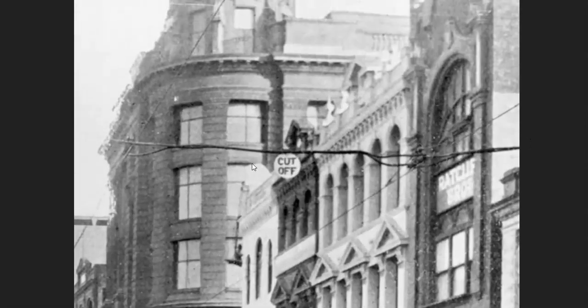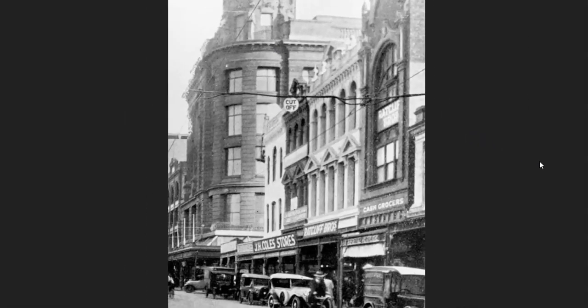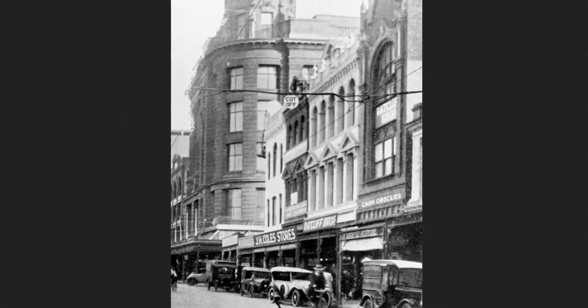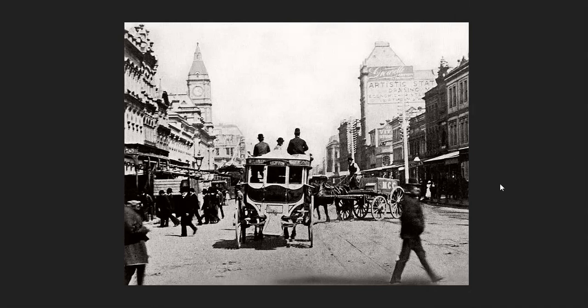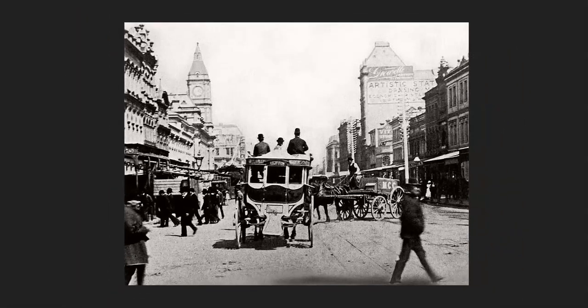Let's see. Bit of a dome structure on top there, not quite getting it. Let's be cut off. Melbourne. Much more to Melbourne.